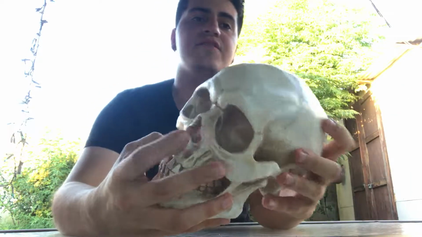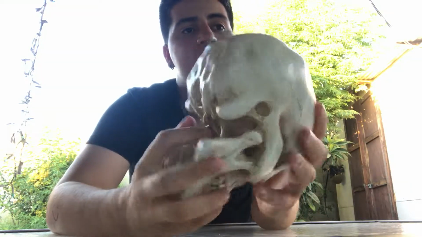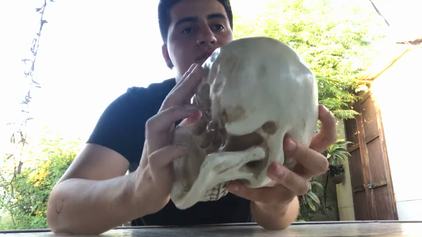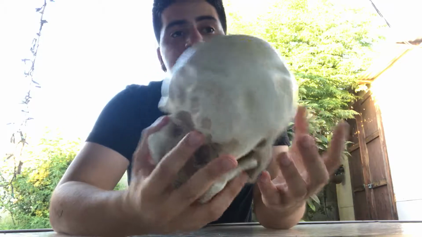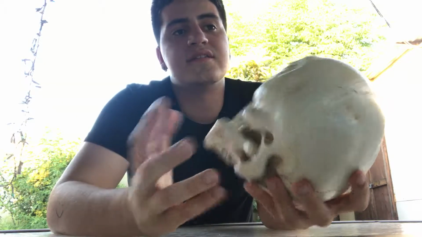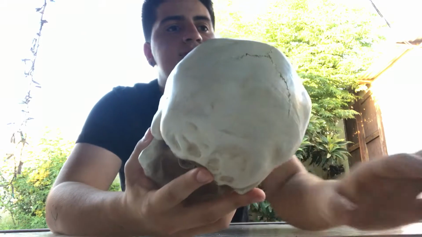So the cranial fossae are found at the base of the skull. They are essentially depressions on the floor of the skull, which house important structures of the brain. For example, the anterior cranial fossae houses the projecting frontal lobes.